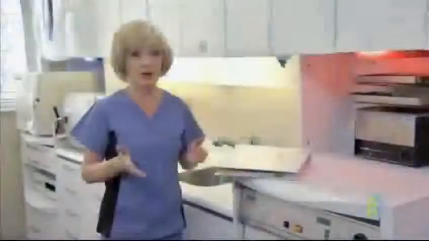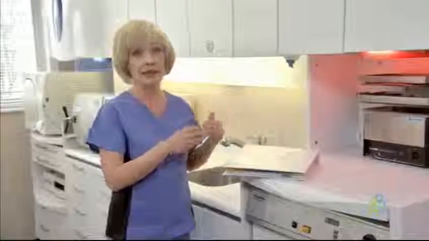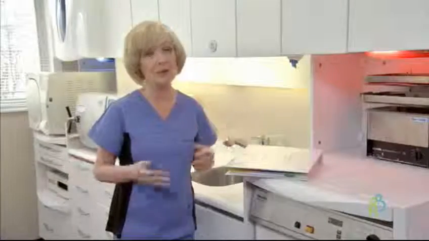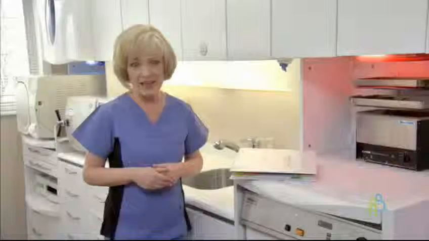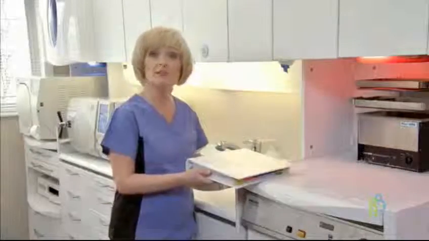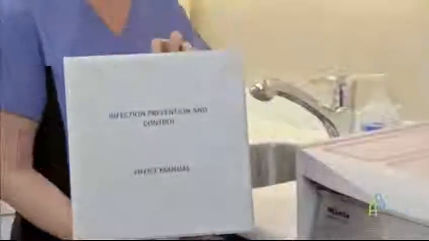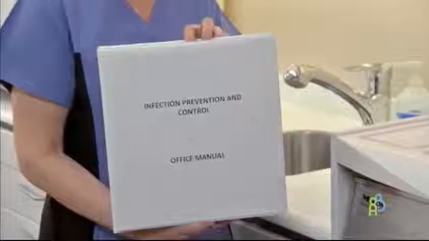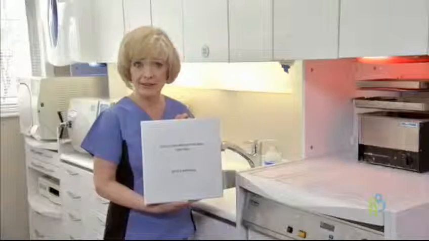Physical separation of areas used for dirty and clean tasks is ideal, but may not be possible. When physical separation is not possible, it's imperative that reprocessing staff understand one-way workflow and be able to demonstrate functional separation of reprocessing steps. To help aid you in correctly performing reprocessing procedures, each office must have an office-specific reprocessing procedure manual detailing how reprocessing should be conducted in your clinic.